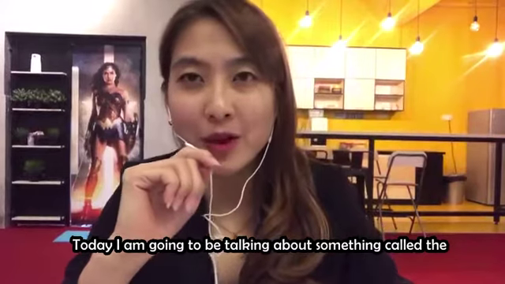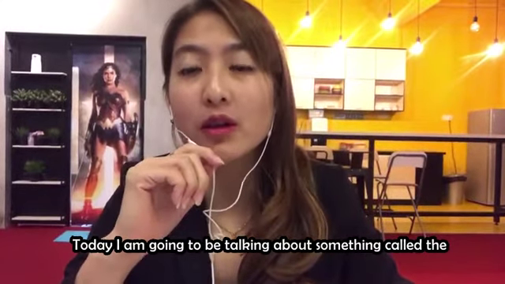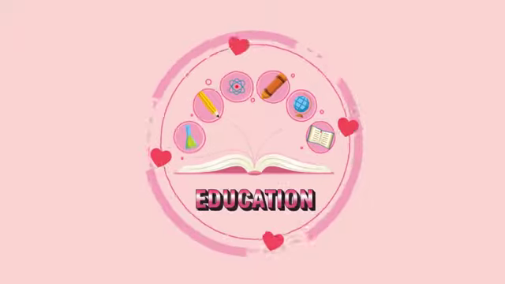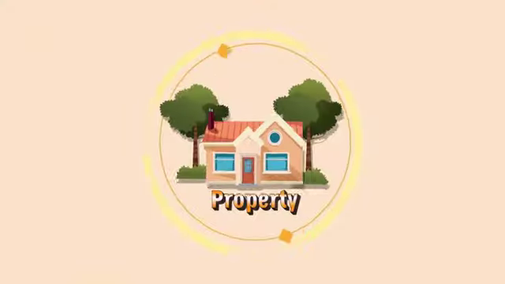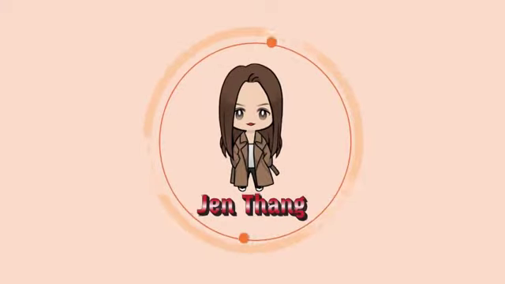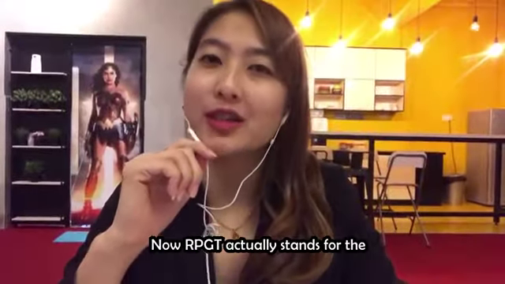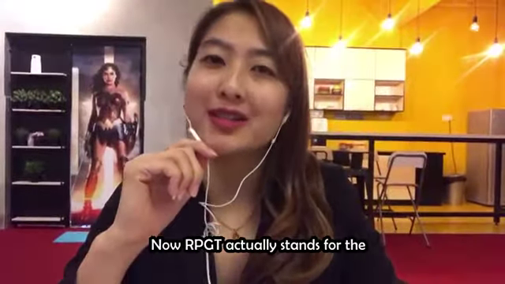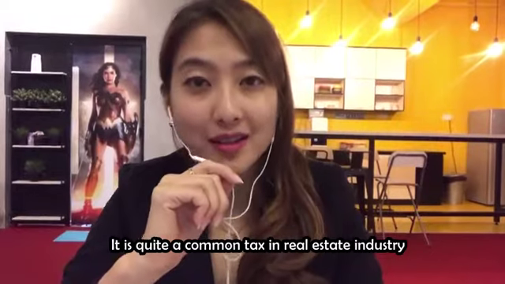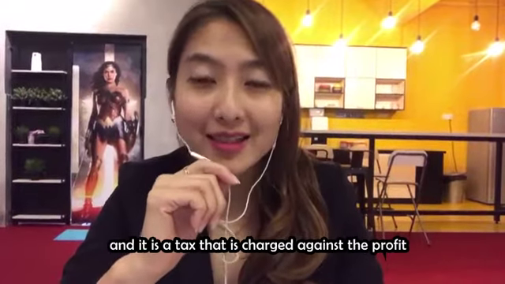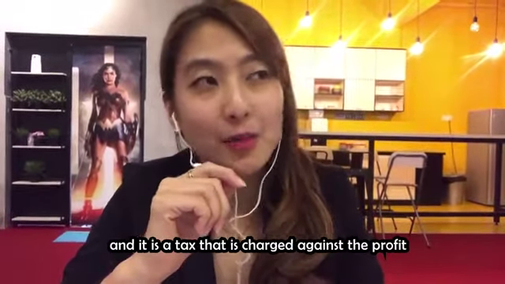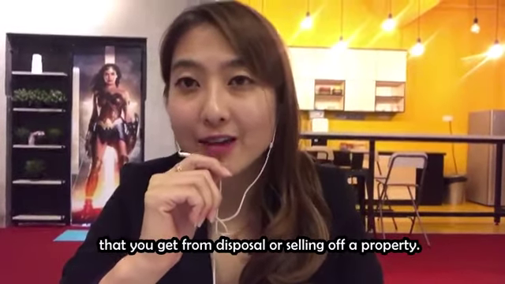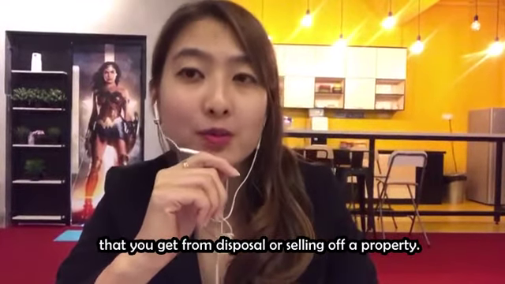So today I'm going to be talking about something called the RPGT. Now, RPGT actually stands for the Real Property Gain Tax. It is quite a common tax in the real estate industry, and it's a tax that is charged against the profit that you get from disposal or selling of a property.